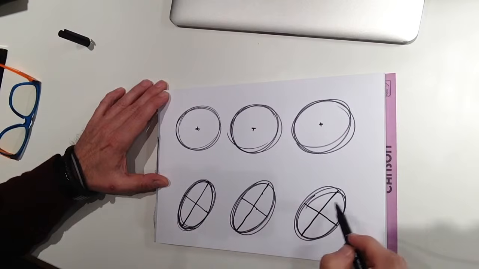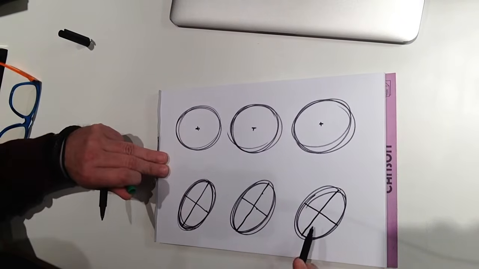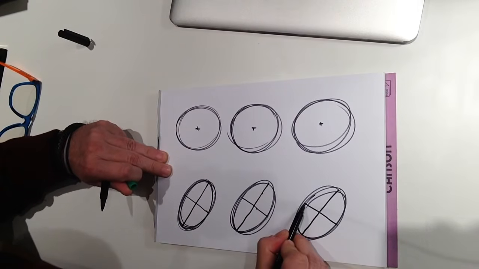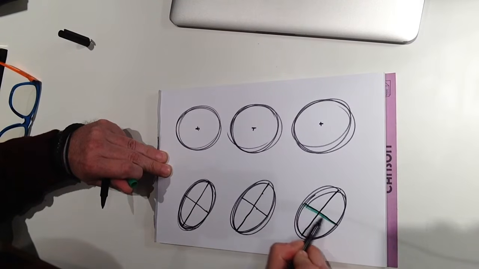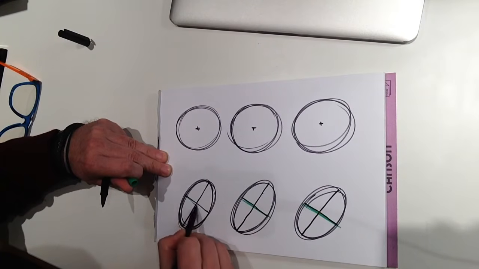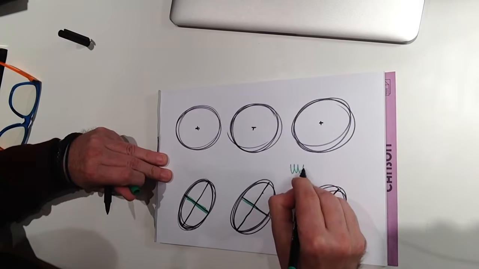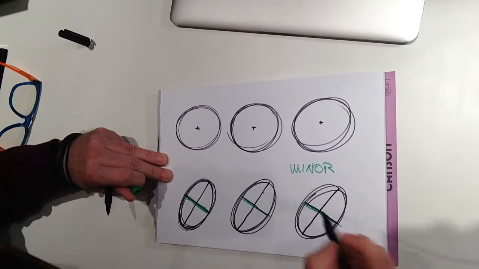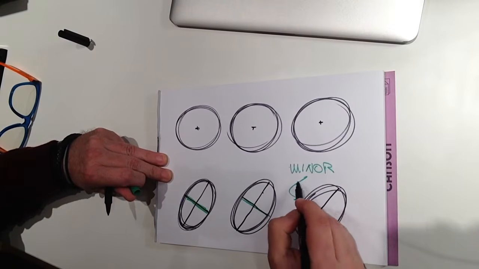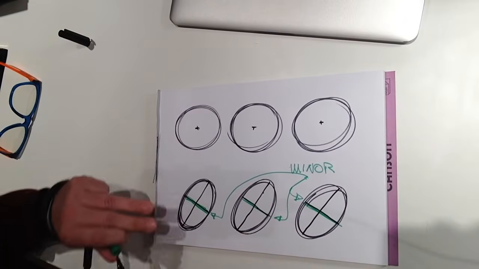Major, minor, major, minor. And the most important axis to take care of when we make our ellipse wheel in perspective is the minor axis. The minor axis. This one, okay?